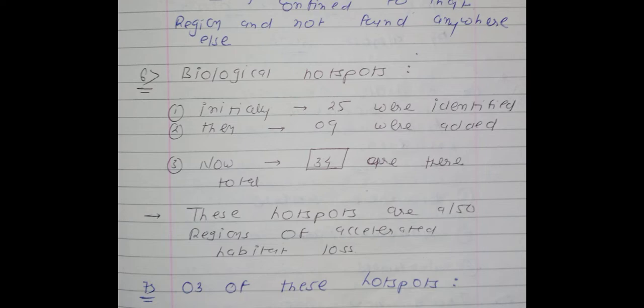Initially, at the starting phase, total 25 hotspots were there. Then the number of added hotspots is 9, and now the current number is 34. So you will remember this like 25 plus 9 is equal to 34. 25 initial number, 9 added number, and 34 is the current new total number.